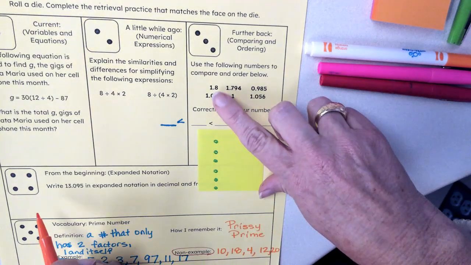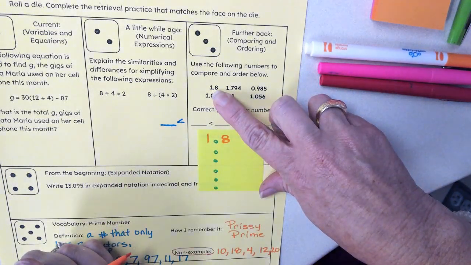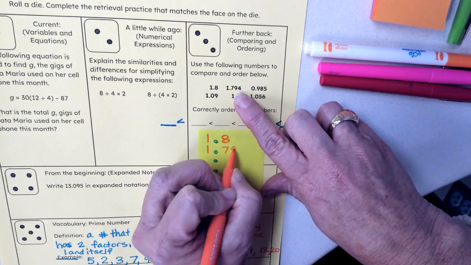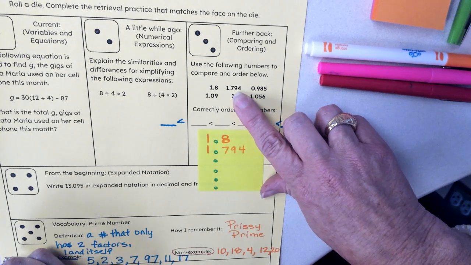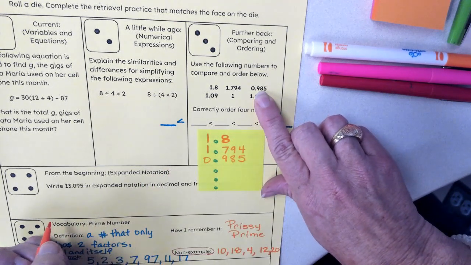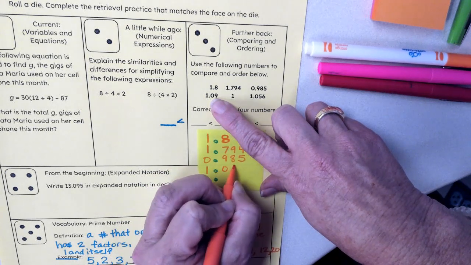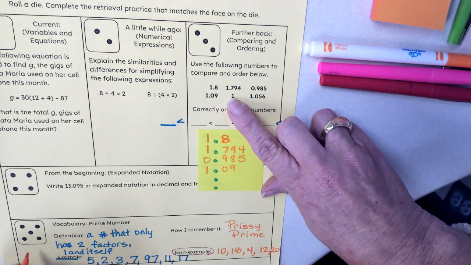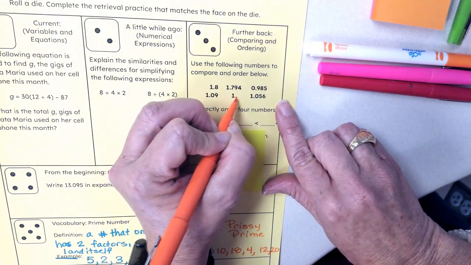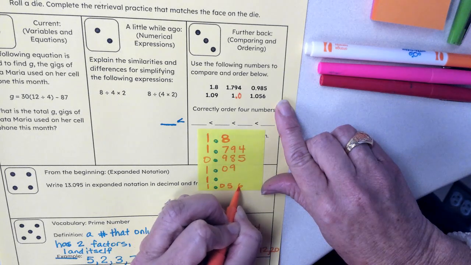So the first thing I'm going to do is take my number 1.8 and just drop it in. I'm going to take my next number. This does require me to write neatly: 1 and 794 thousandths. I'm going to take my third number, 0 and 985 thousandths. I'm going to take my fourth number, 1 and 9 hundredths. We have the number 1, and some boys and girls don't remember that the number 1 is really just 1 decimal 0. And then we have 1 and 56 thousandths.